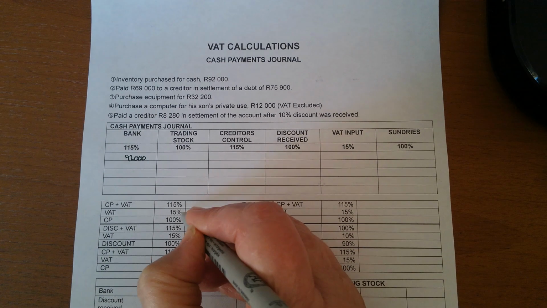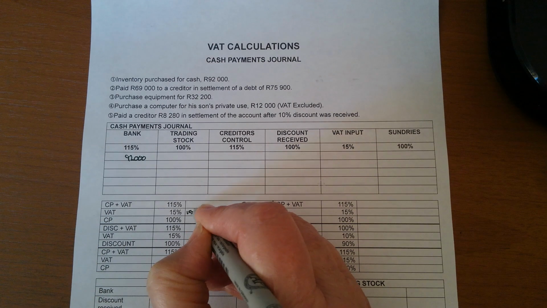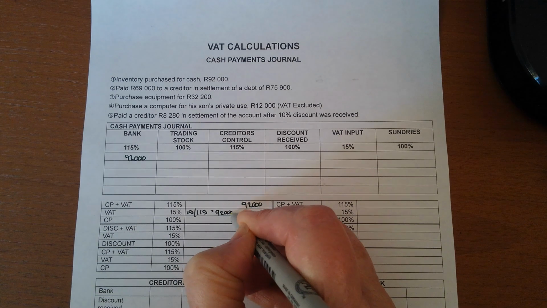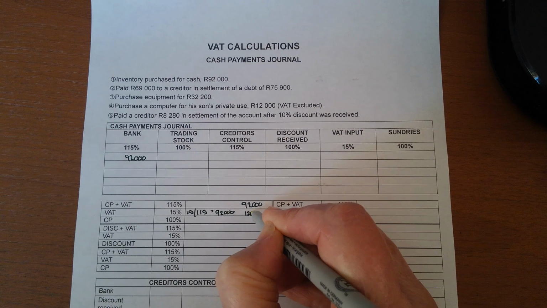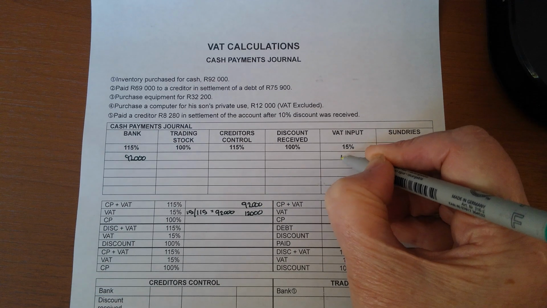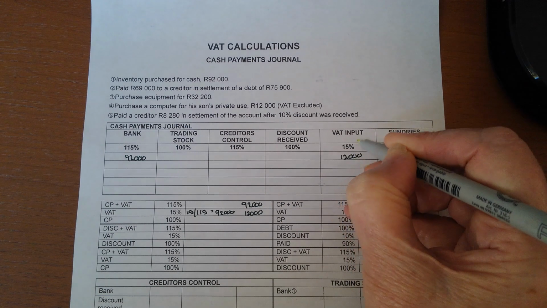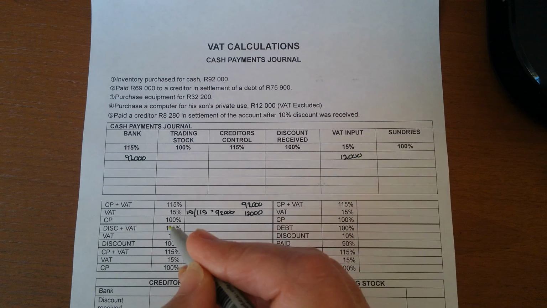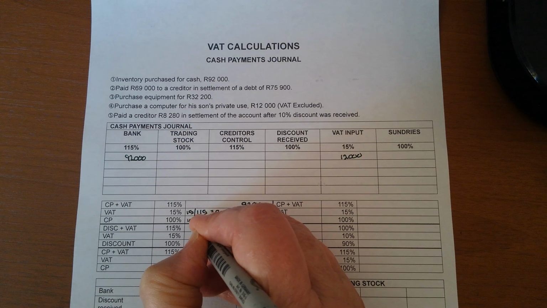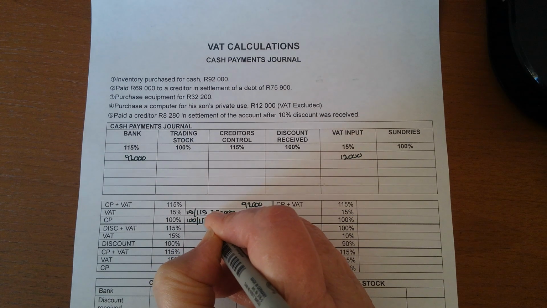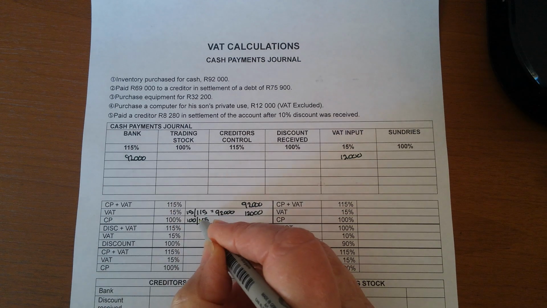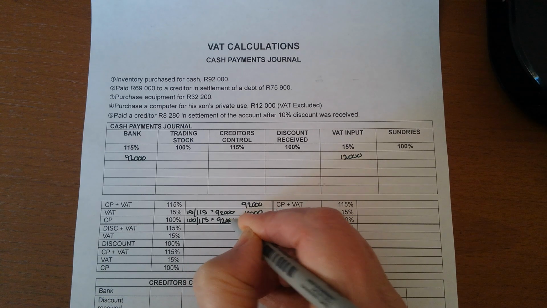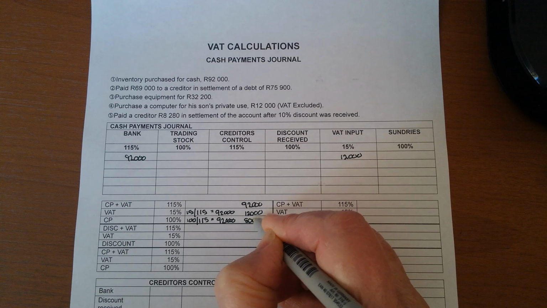If we want to know the VAT, the percentage that we want over the percentage that we know, times 92,000, will give me 12,000 Rand. So it means there's 12,000 Rand included in these goods, and this is an asset to me because I can claim this money back from SARS. If I want to know what is the cost price of my goods, then I want to work out 100 over 115 times the 92,000, and that will give me 80,000 Rand.